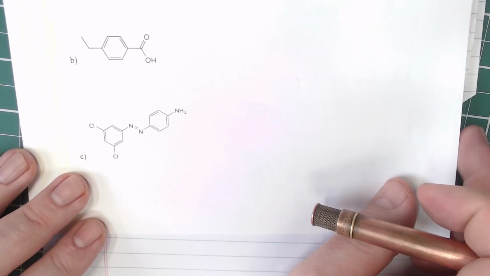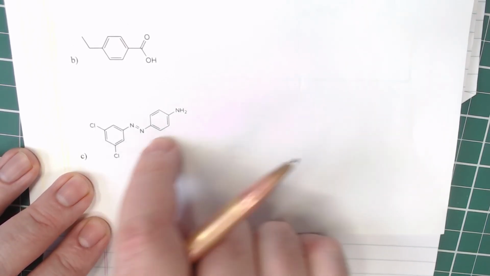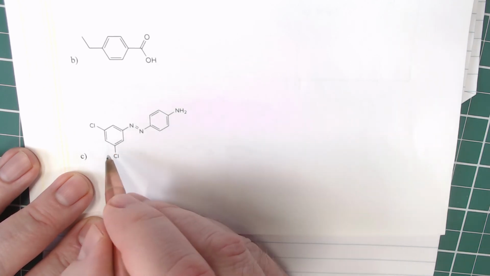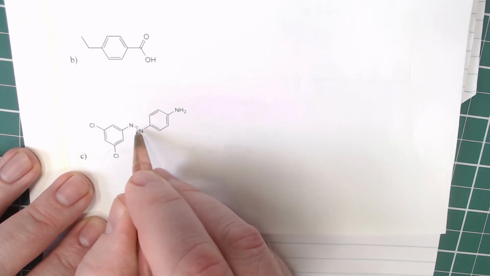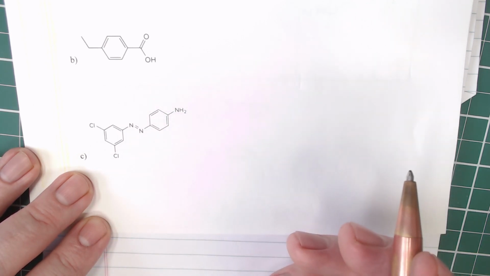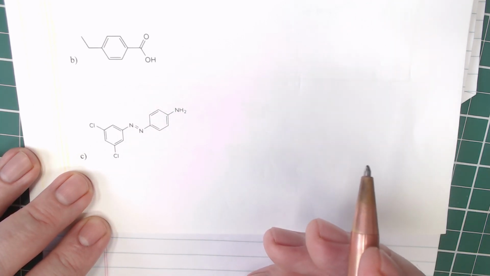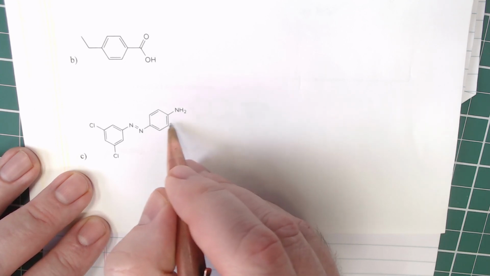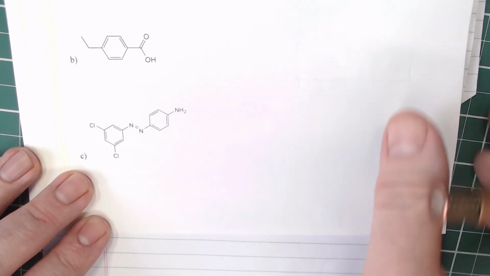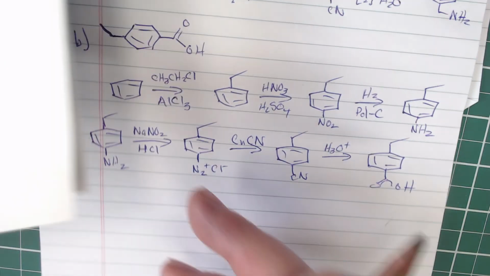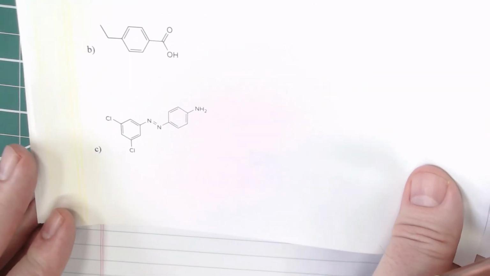All right, our final one is going to be to make this azo compound. So clearly we're going to need to get these chlorines on here, the diazo. There's going to be some stuff that is involved in making this step. I will assume that we already have aniline because I've shown you how to make aniline already. Well, we'll need to go through the process of making aniline, but I'm going to put this onto a piece of paper, so I'm going to pause the video while I do that.